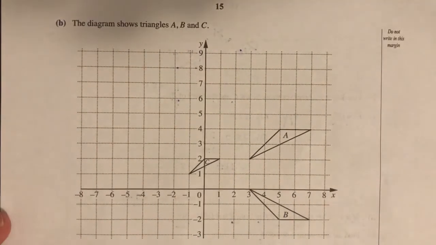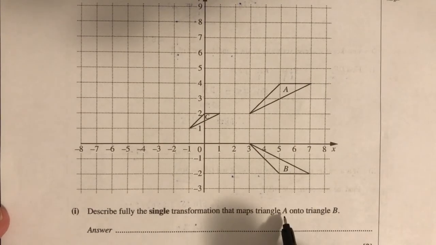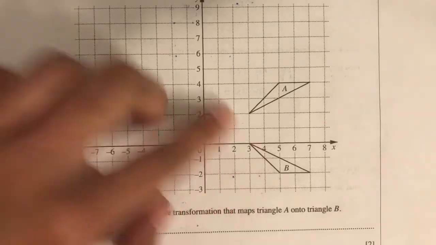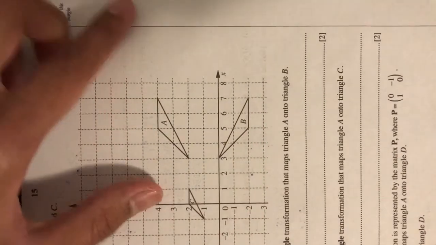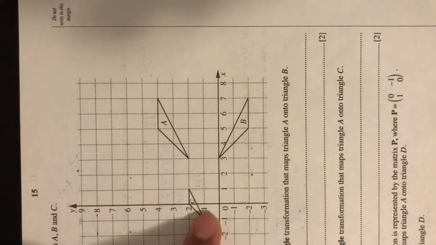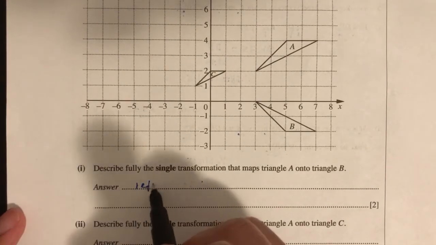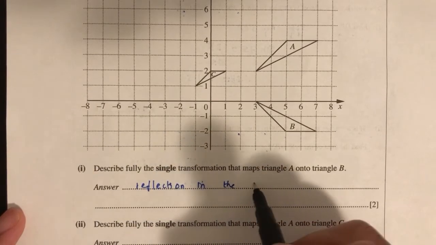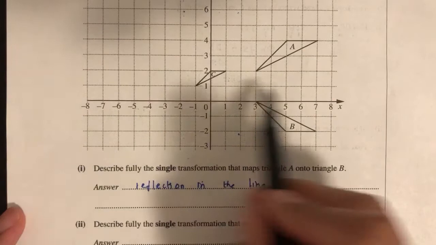This is part B. Part 1. Describe fully the single transformation that maps A onto B. So this one is pretty obvious. You can see that if you turn this way, it is the same shape, but there's a reflection in this line. This is the line y equal to 1. So let's write that down. It is a reflection in the line y equal to 1. This line.